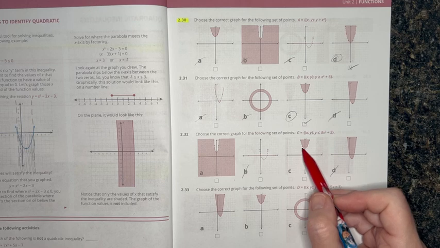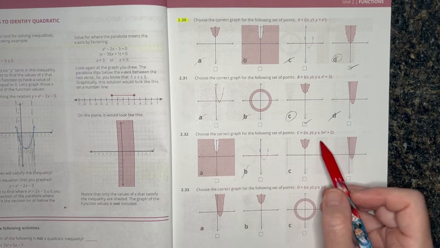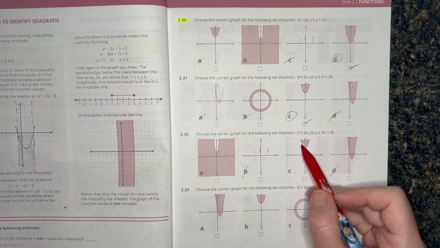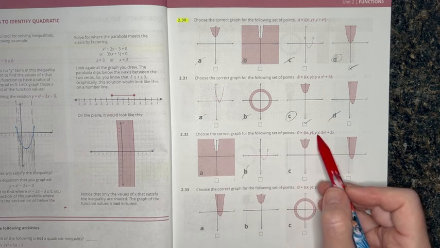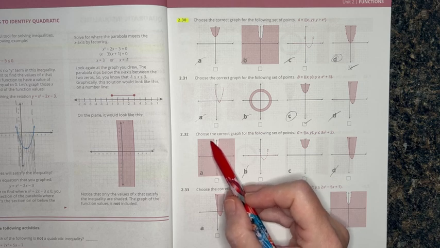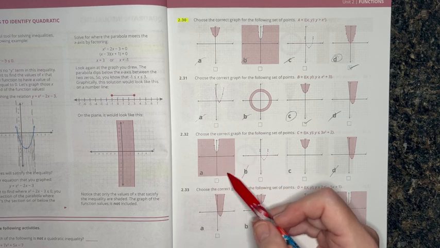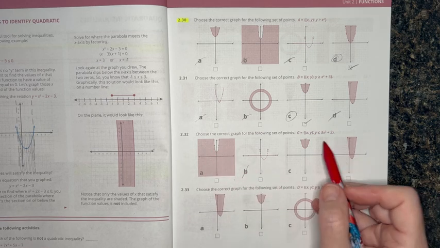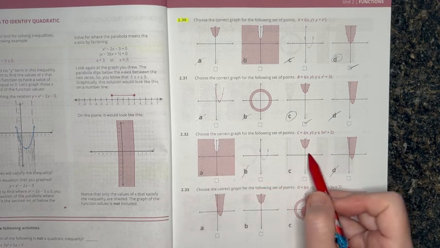What we need to look at now, because these graphs are very similar, is this less than or equal to. Less than or equal to tells me it's a solid line. But less than tells me if I'm walking on the line, which means I'd be inside the bowl, I'd be shading under my feet. Now you can test out the point (0, 0) if you want on both of these.